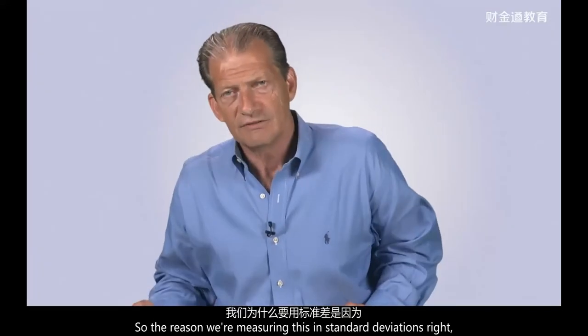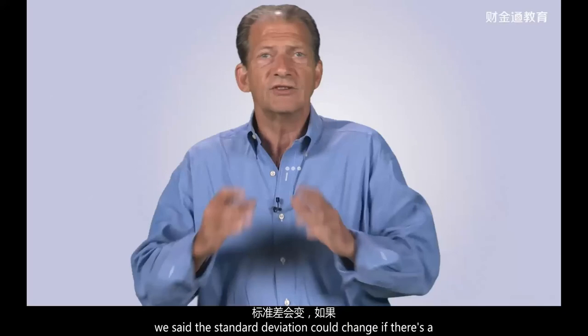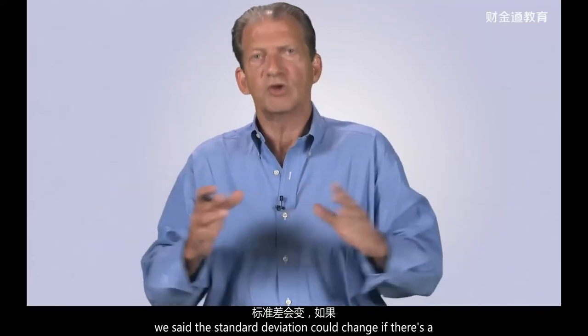So the reason we're measuring this in standard deviations is that the standard deviation could change if there's a greater dispersion.